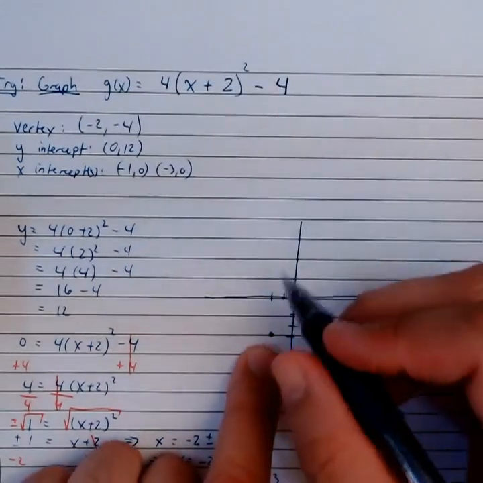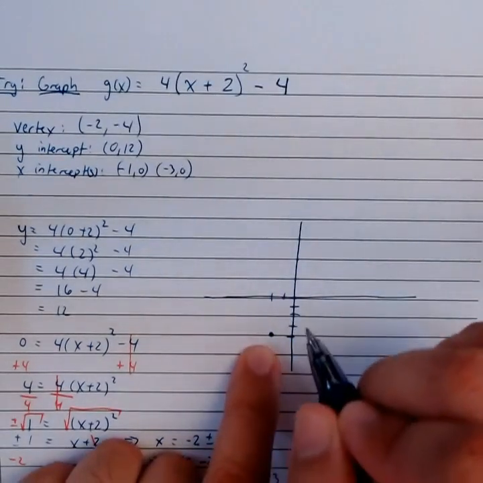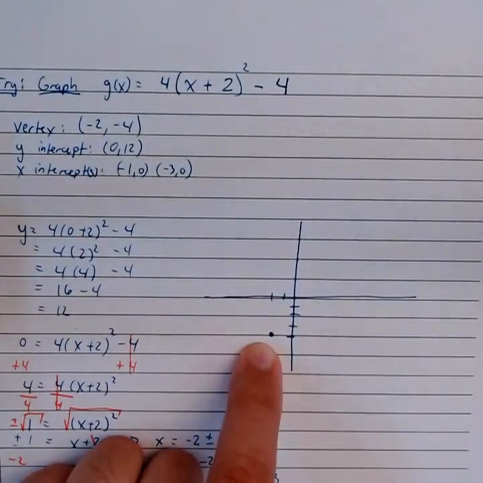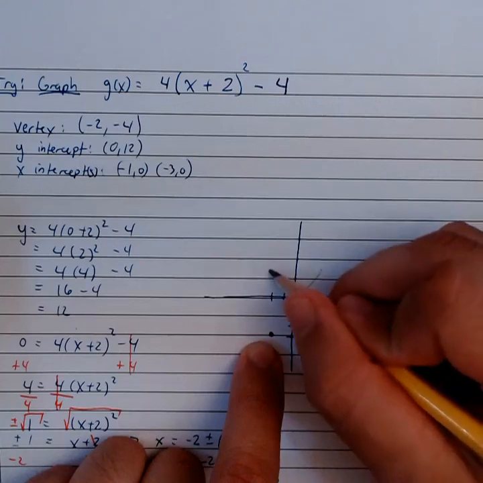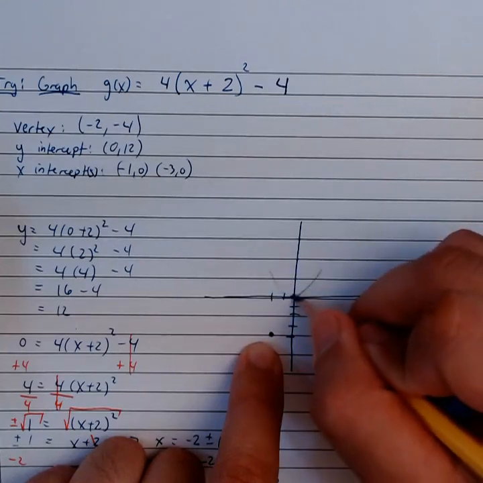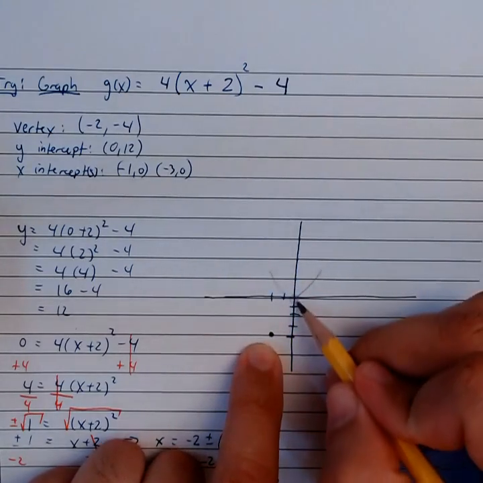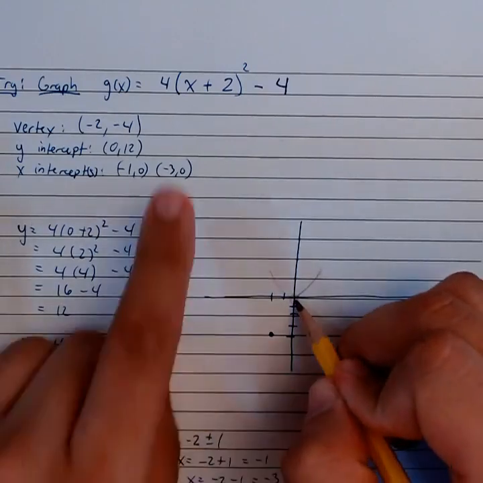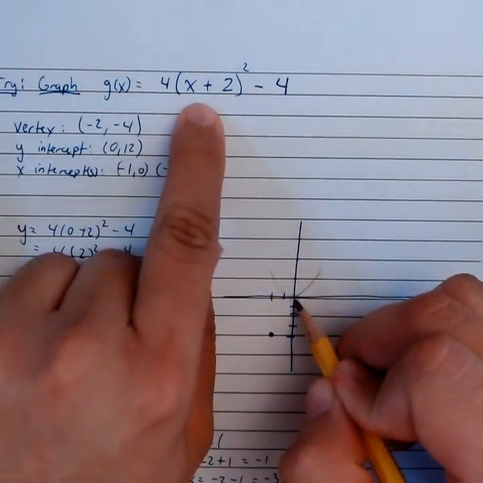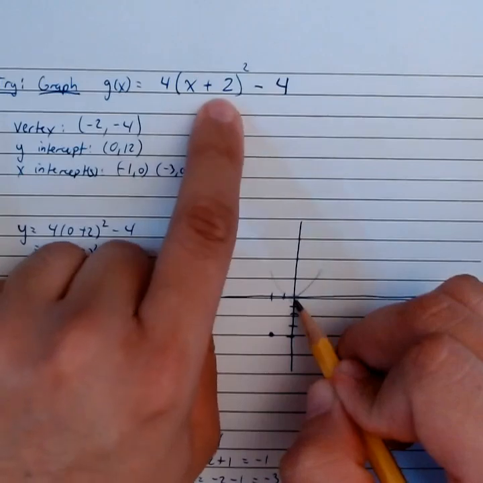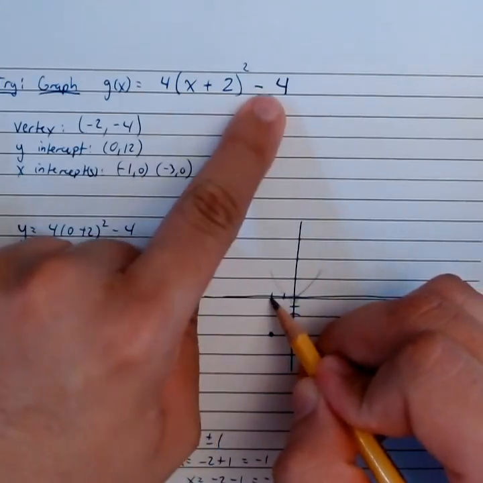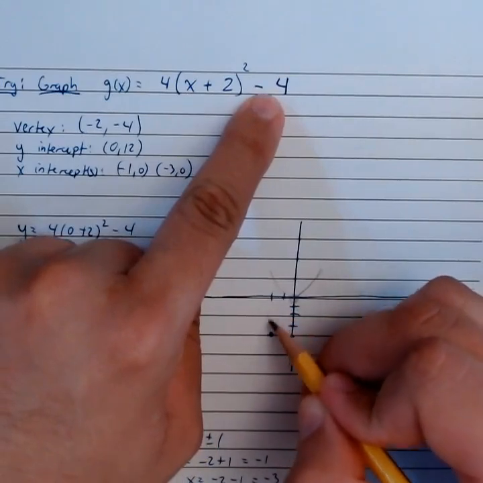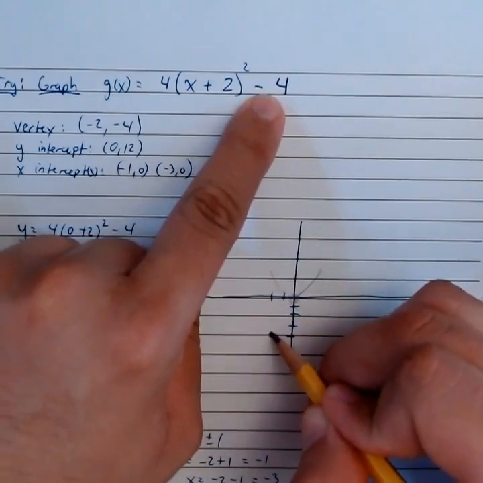Note that the vertex is going to come from the transformation of a parent function. What I mean by that is, remember in chapter 2, when we had the quadratic parent function, that crossed through the origin. Now if we were taking this and modifying it by performing the translations, that +2 would move things to the left 2 steps. Then the -4 would move things down 1, 2, 3, 4. Oh, okay, well that's that point. That's what the vertex is.